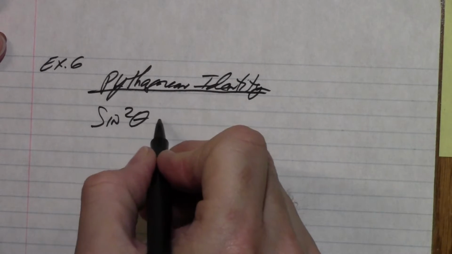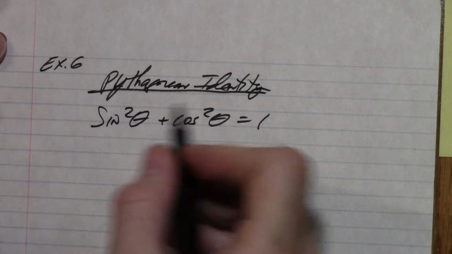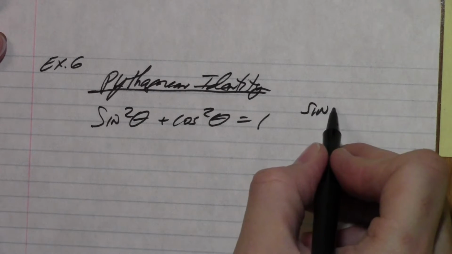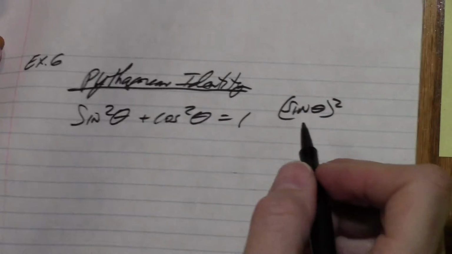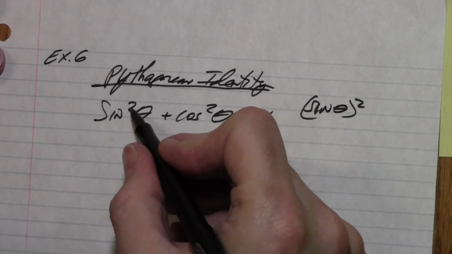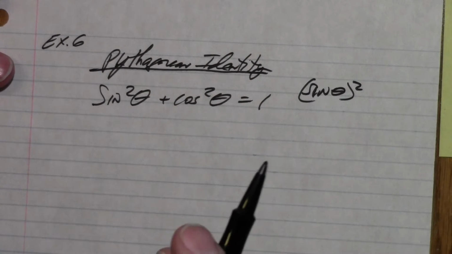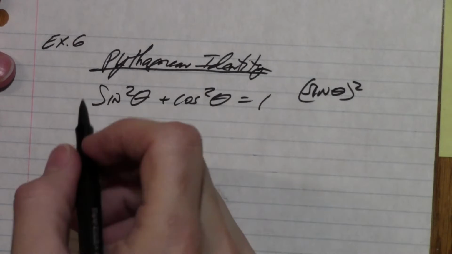And it's sine squared theta plus cosine squared theta is equal to 1. And yes, that should be written as sine theta squared. That's the real way that should be written, and even mathematicians agree with that, except this has become so much convention in math that everyone does it, and we're sort of stuck with it. So, let's check something out.